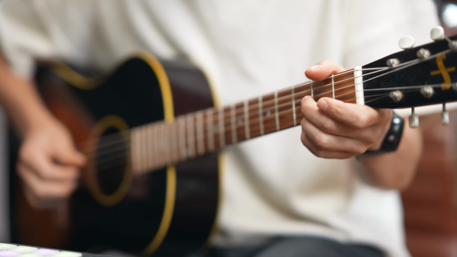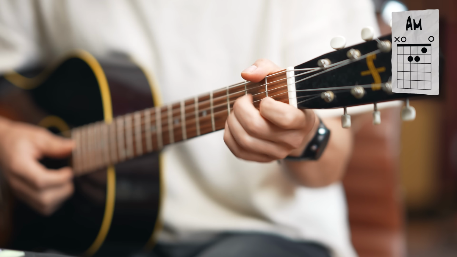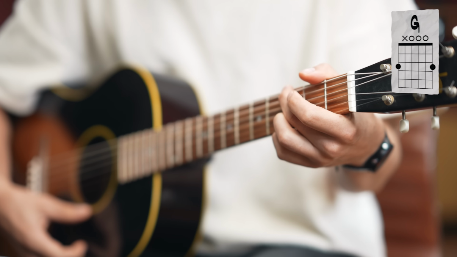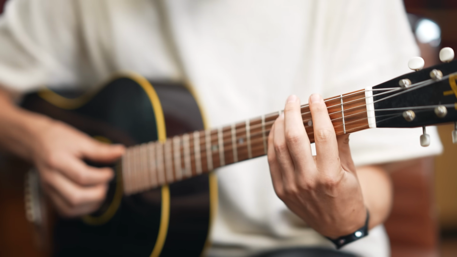So he plays the melody on top, on the top string, F sharp and E, and then we go to probably the most obvious one in the key of G major, A minor, D7 and G. But listen to what note Paul sings over that A minor.